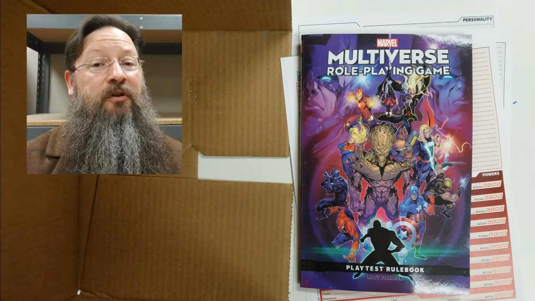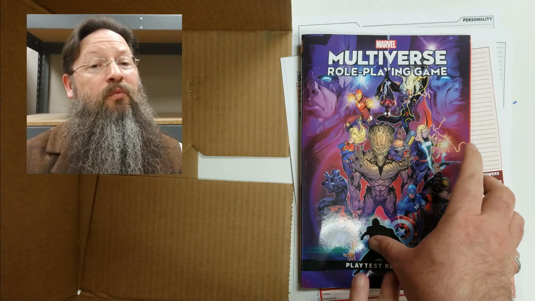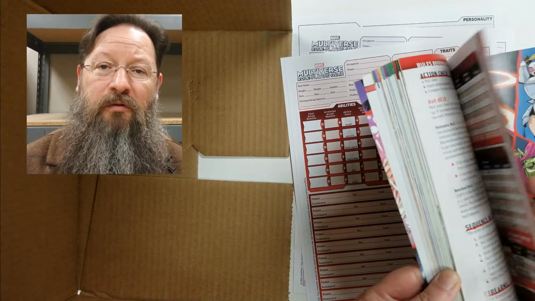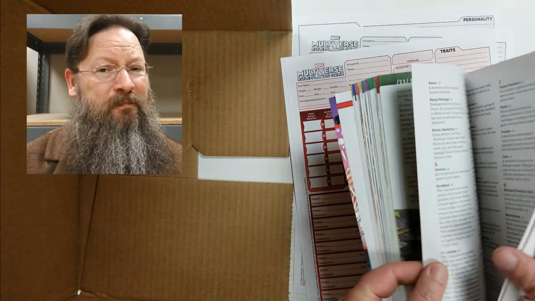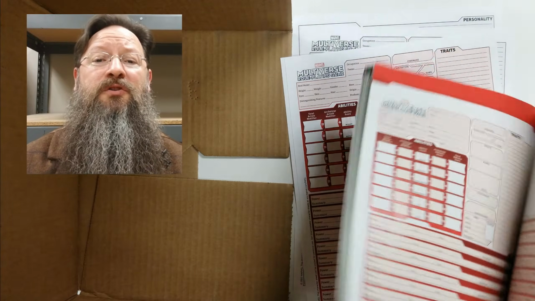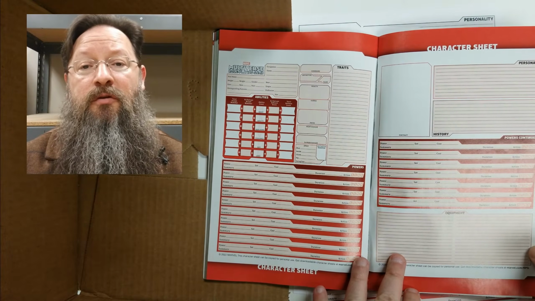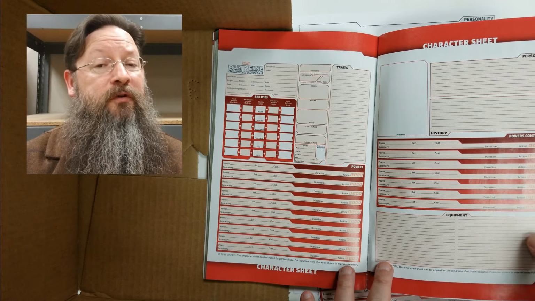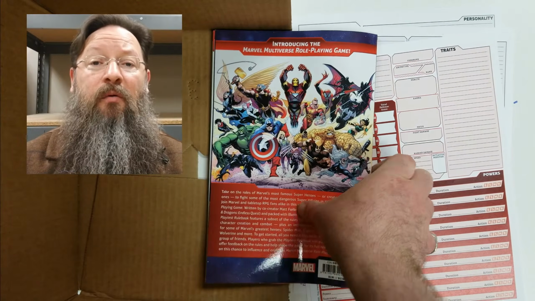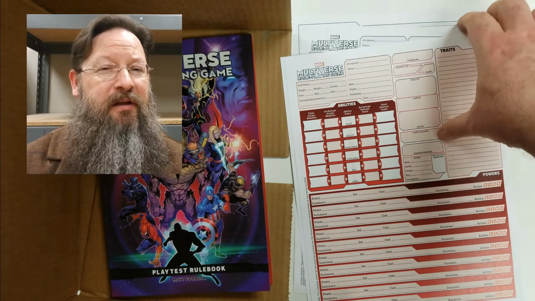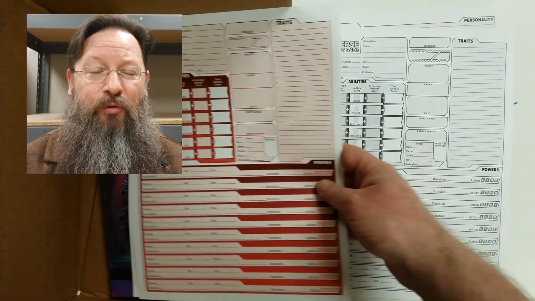First things first, you'll need a character sheet. While they provide one here on page 116, it's slick paper and I don't want to ruin my only copy in the book. Thankfully, Marvel provides you with some you can download and print out. I'll leave a link to those in the description below. There are two versions, a full color and a black and white. Personally, I like the black and white version better. Just a lot easier for me to see with my old eyes.